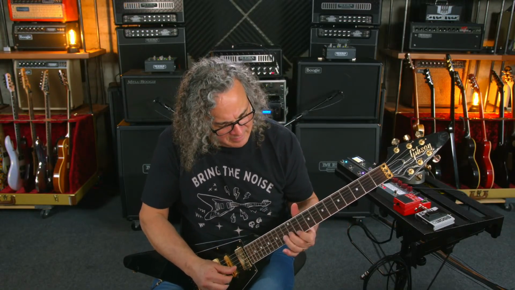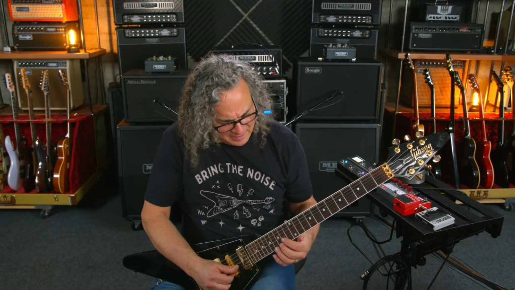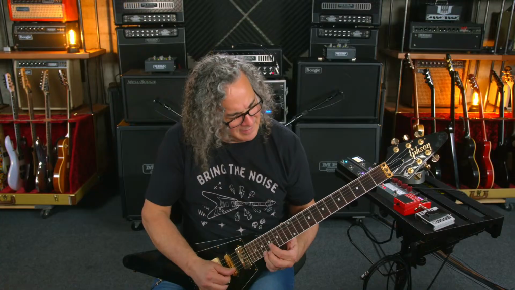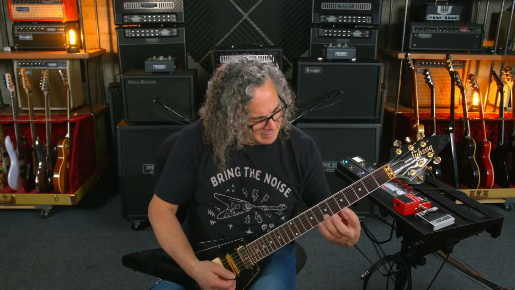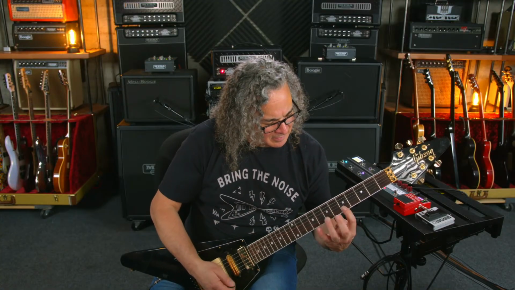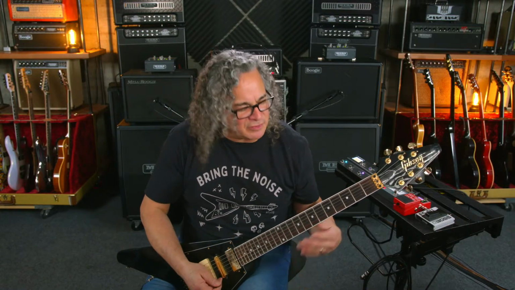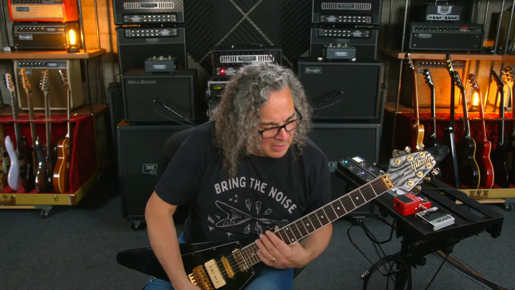You can take thirds, key of E. And then that same place you play the thirds, you play fifths. And mixing those intervals.